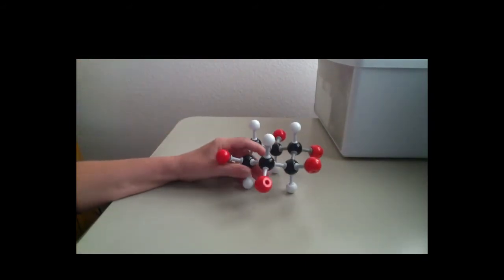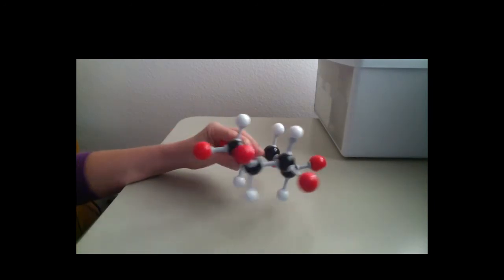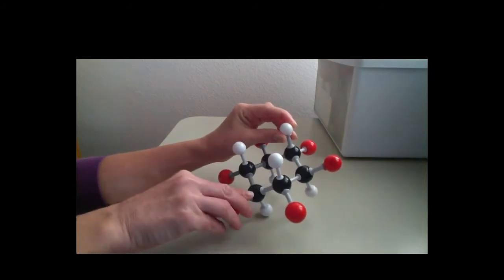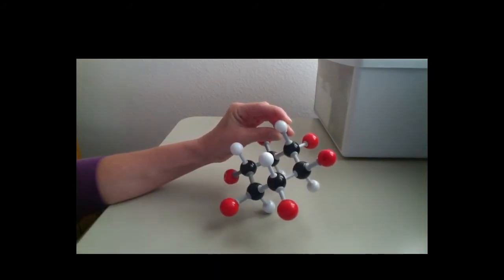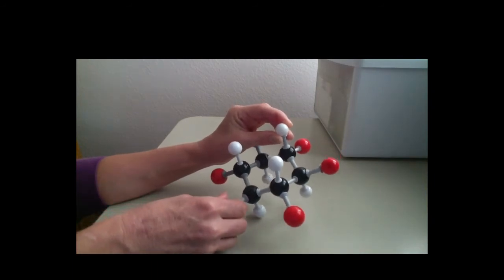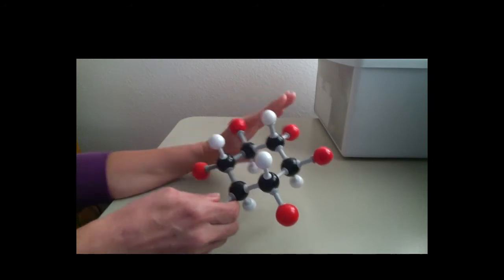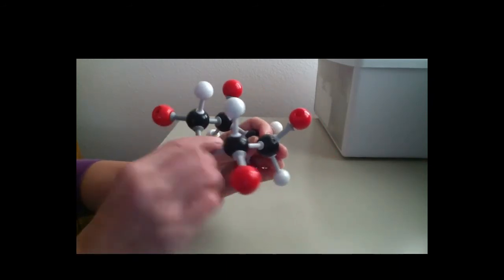Once you make a chair, you can look down any of the two bonds, and if you have a proper chair, they should all be staggered. Okay, so there's the head of the chair, there's the foot of the chair, so it's kind of like a lounge chair for a Barbie doll. Okay, so you've got your chair, and you could change this chair so that the head becomes the foot of the lounge chair. Think of those chairs that you use outside, and the foot becomes the head.